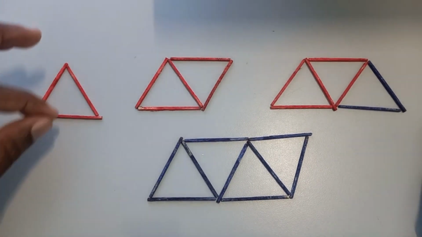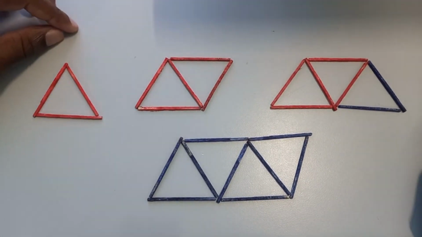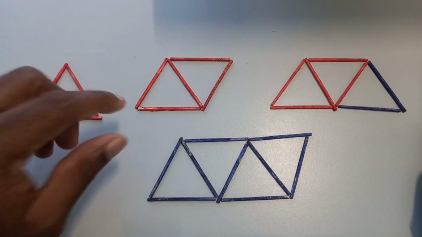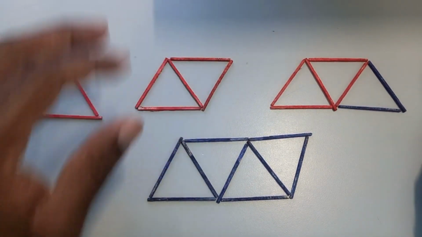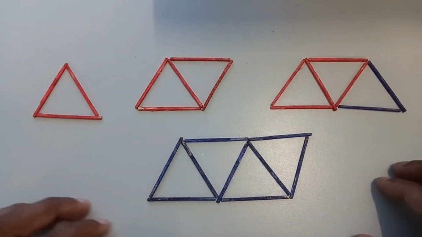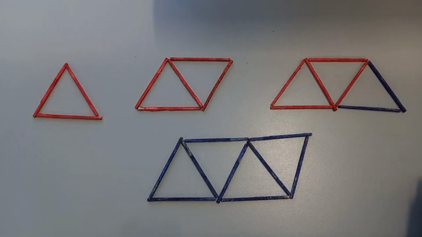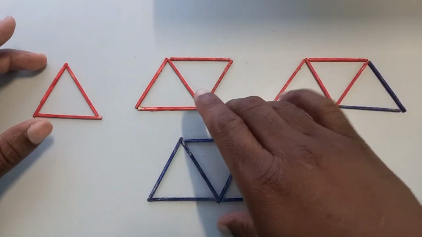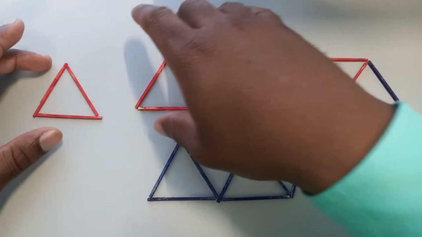So they can write out how many sticks were in the first pattern, how many in the second. So they will see that we have 3 sticks in the first, 5 in the second, 7 in the third, 9 in the 4th one, which means the one following will be 11. So they can see that the pattern is increasing by 2 sticks, right?